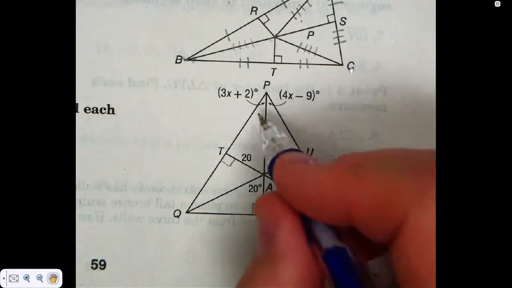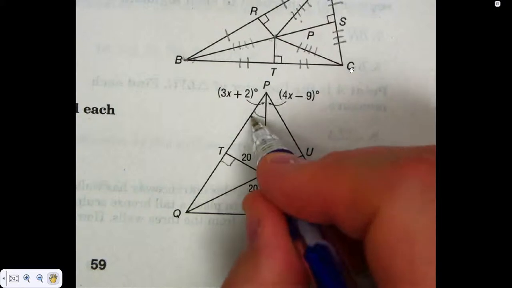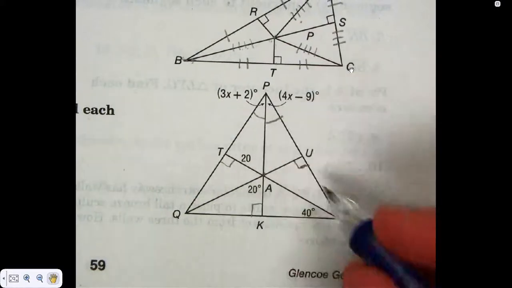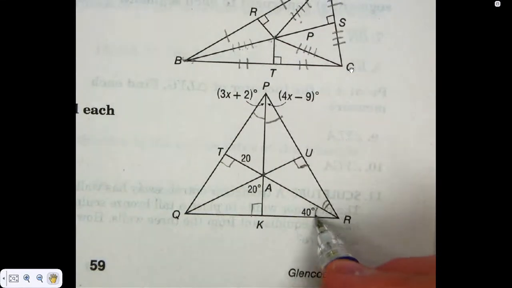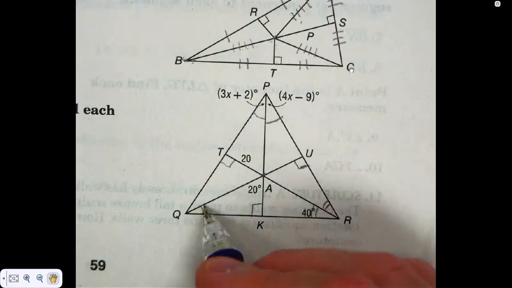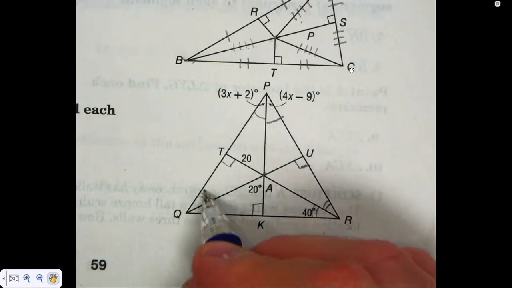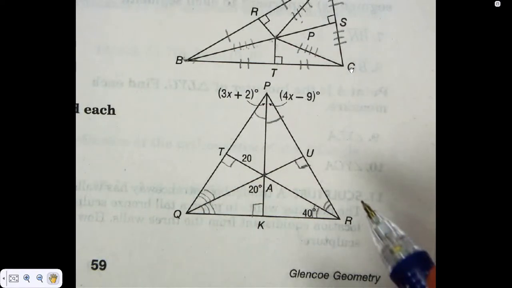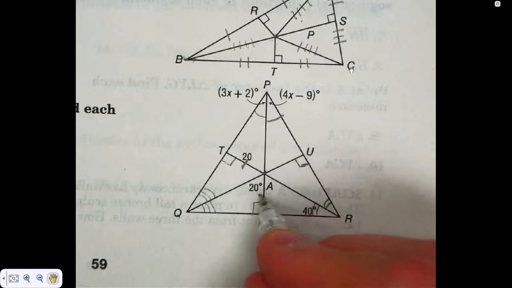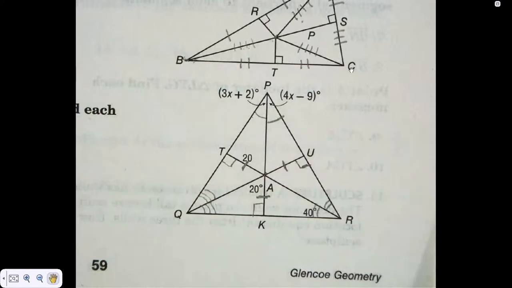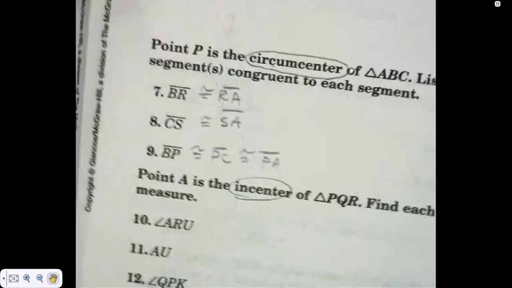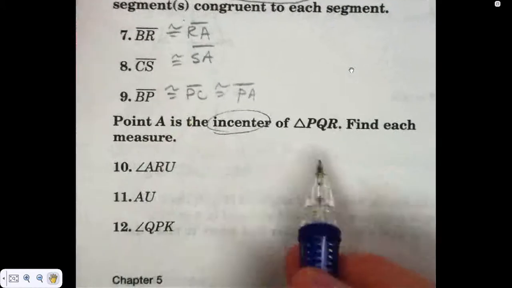But being the incenter, it's saying that this is congruent to what? This angle is congruent to this angle because that means all of these have to be what? Angle bisectors. And that the perpendicular distance to each side is all the same, is it not? I bet you money that you've kind of said how to do every one of these. Would you agree? They want to know, find each measure, angle ARU.